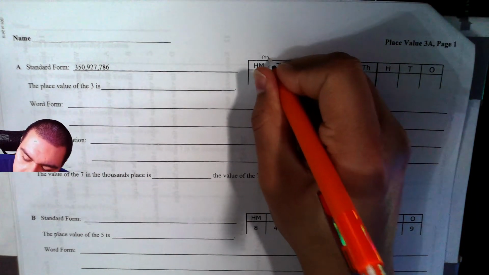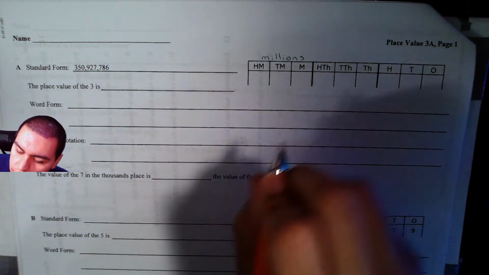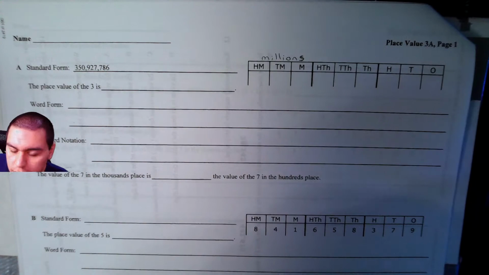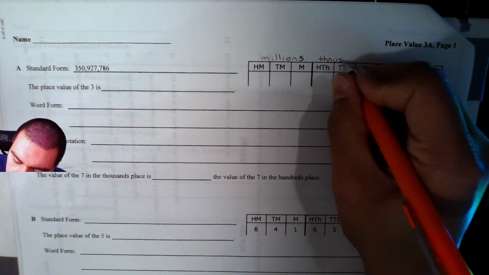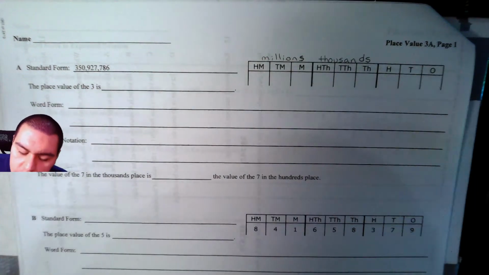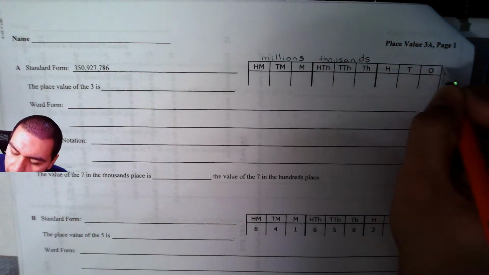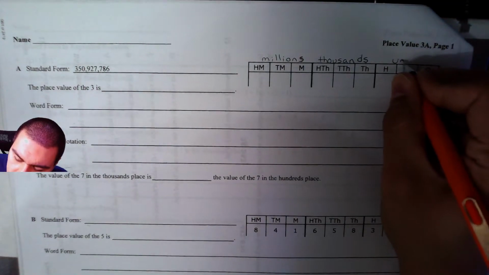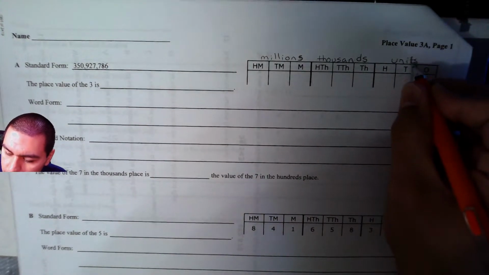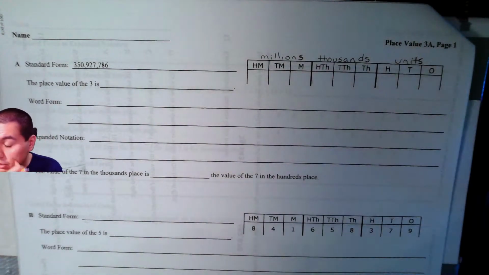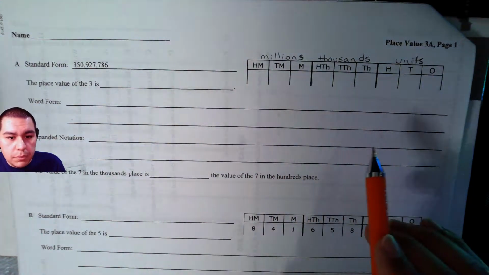So here I'm going to put millions on top of the millions, thousands on top of the thousands, and units on top of the last, so that way I remember what period they're in. The millions period, the thousands period, and the units period.